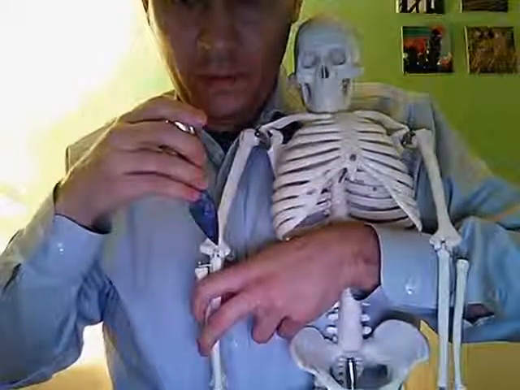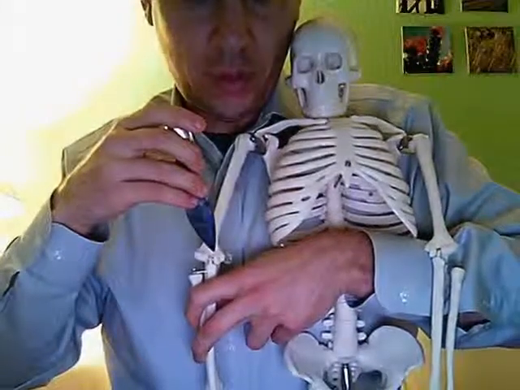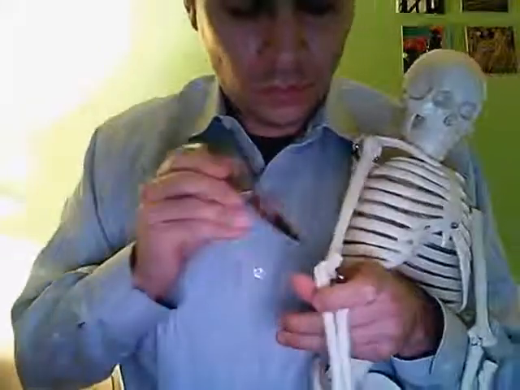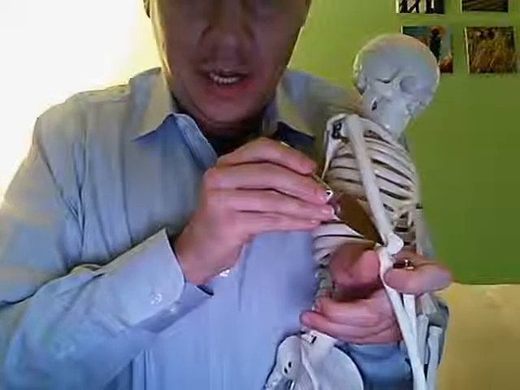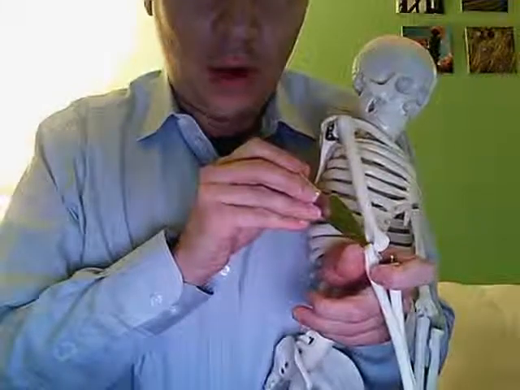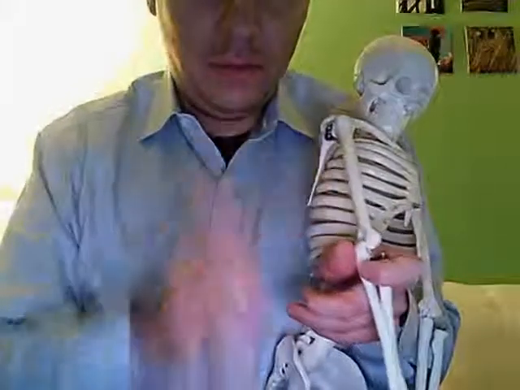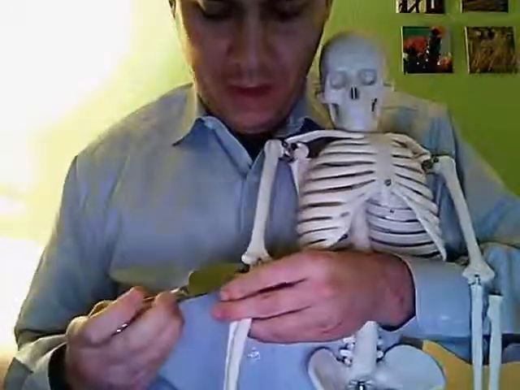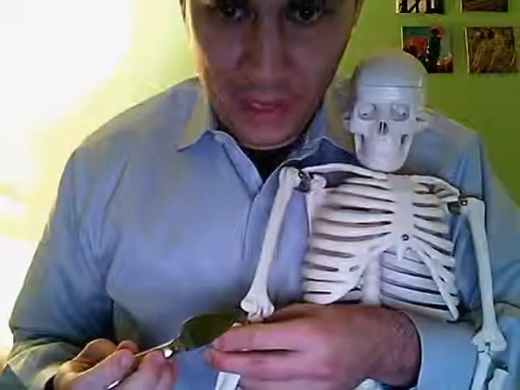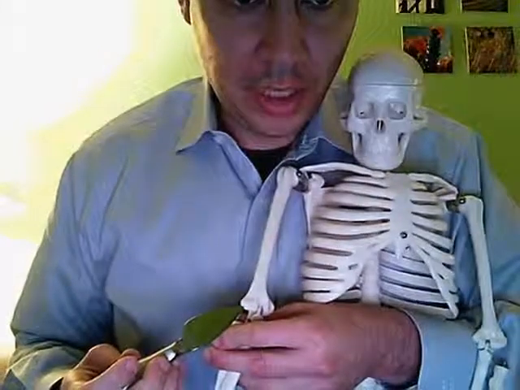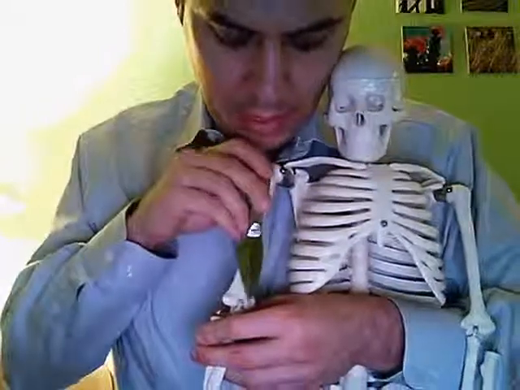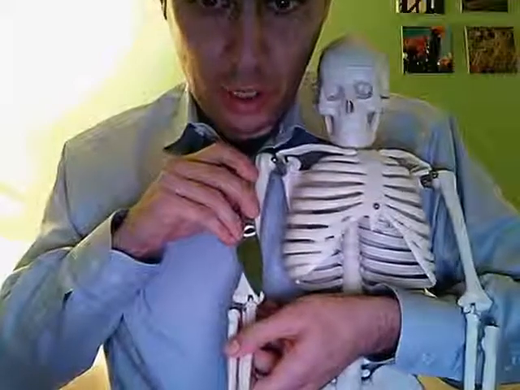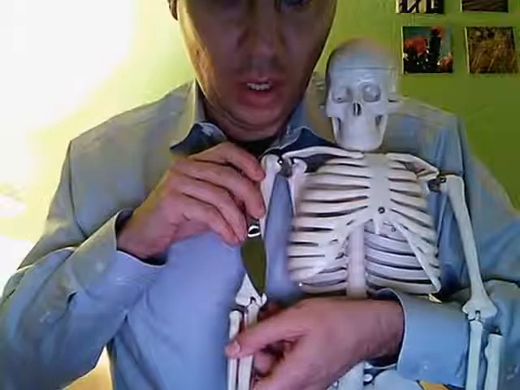This is the coronoid fossa, which articulates with the coronoid process of the ulna during flexion. This is the olecranon fossa in here, which articulates with the olecranon process of the ulna during extension. It's the elbow. Here we have the capitulum, which articulates with the radius, and here we have the trochlea, which articulates with the ulna.